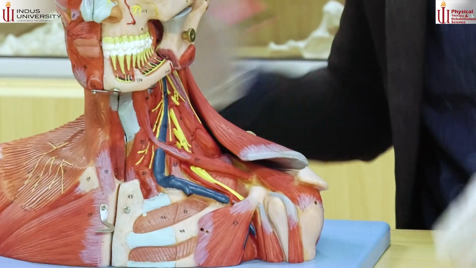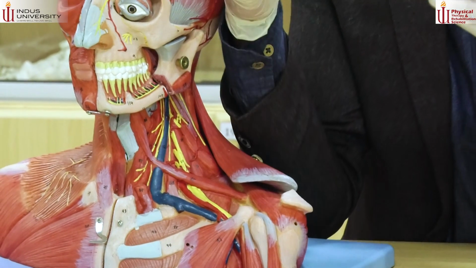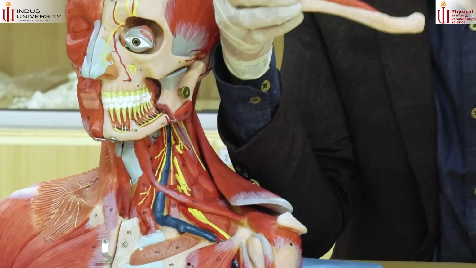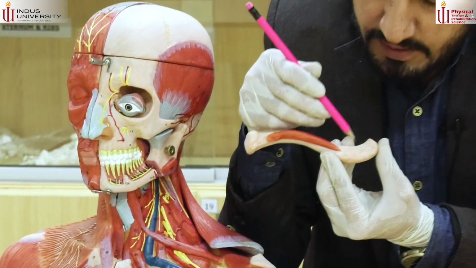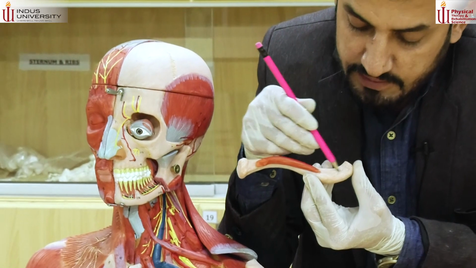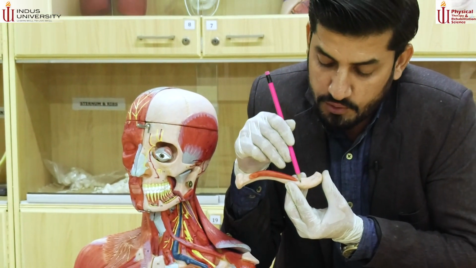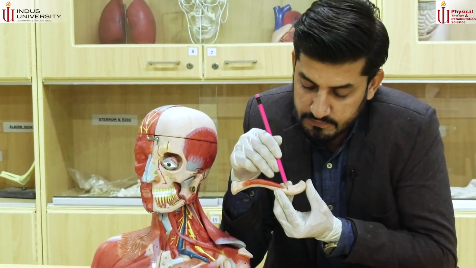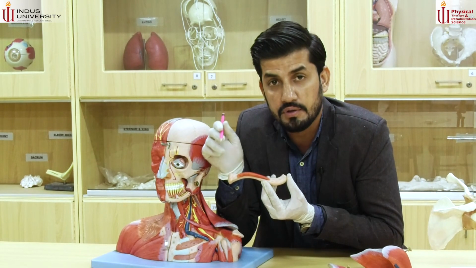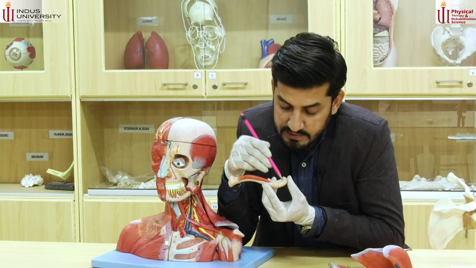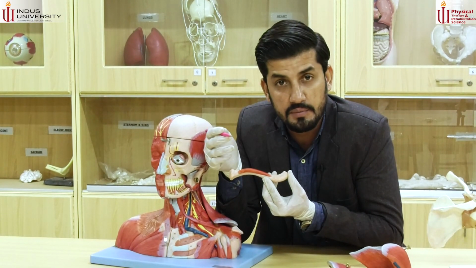Let me show you. If you focus on the inferior surface, you have this structure. This is the conoid tubercle, and these lines, which I mark with the pencil, are the trapezoid line. The conoid tubercle gives attachment to the conoid part of the coracoclavicular ligament, while the trapezoid line gives attachment to the trapezoid part of the coracoclavicular ligament.